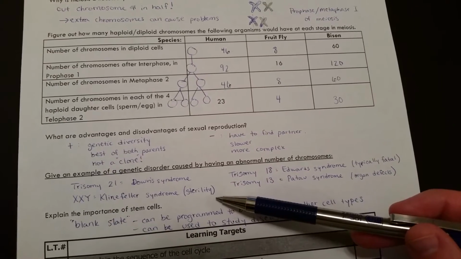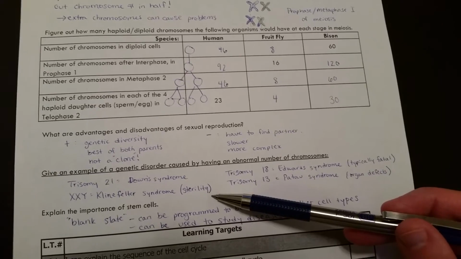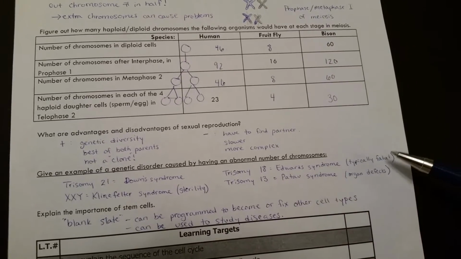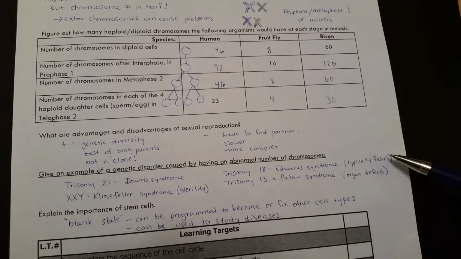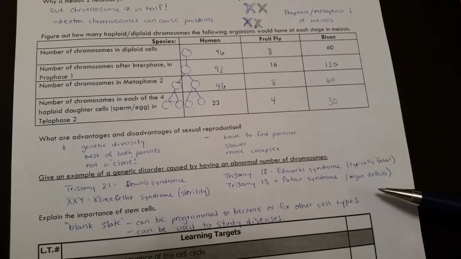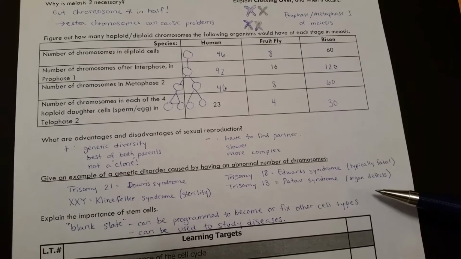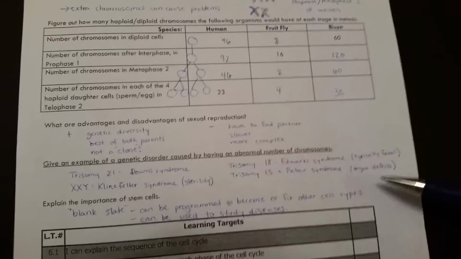Klinefelter syndrome results in sterility and some secondary sex characteristics. Edwards syndrome is typically fatal in the infant before they're ever born. And then Patau syndrome, trisomy 13, results in a lot of organ defects.